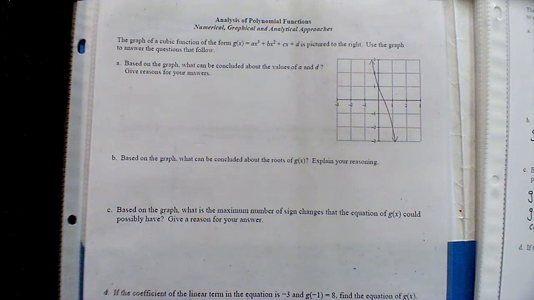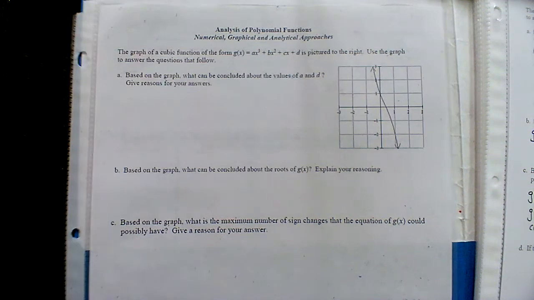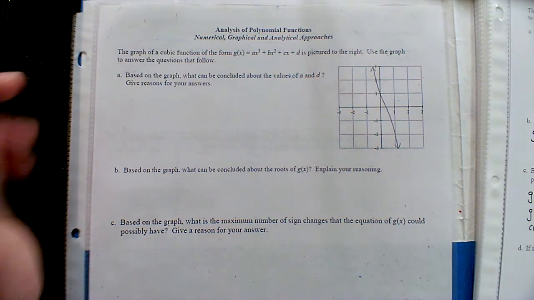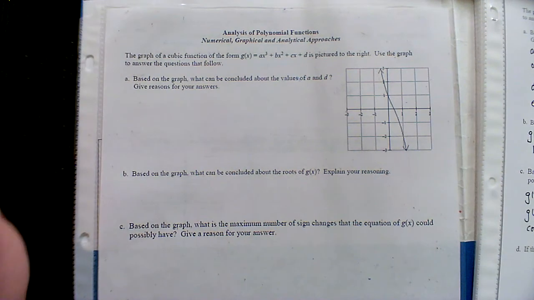All right, so this section's not too long. It shouldn't take us too long to get through it. So let's just go ahead and get started. The graph of a cubic function of the form, and it gives that there, is pictured to the right. Use the graph to answer the questions that follow.